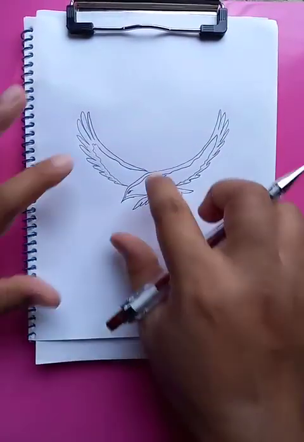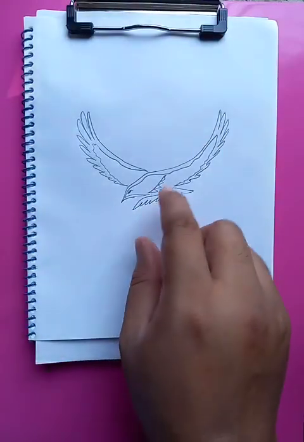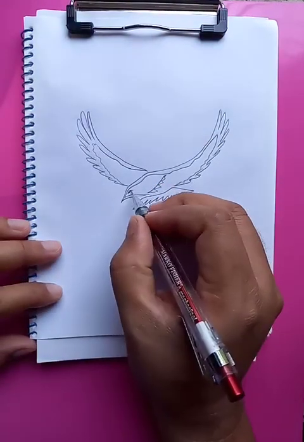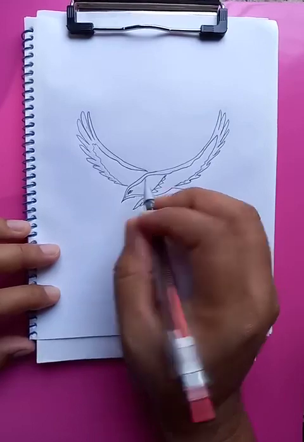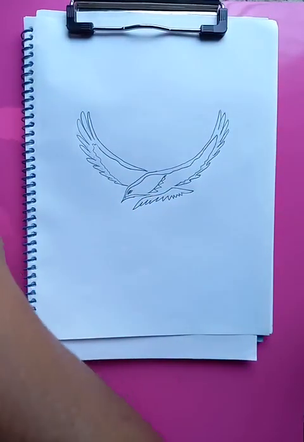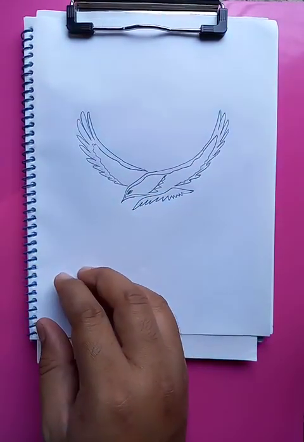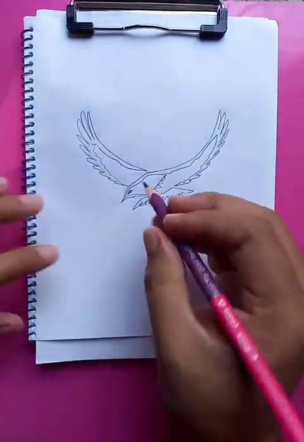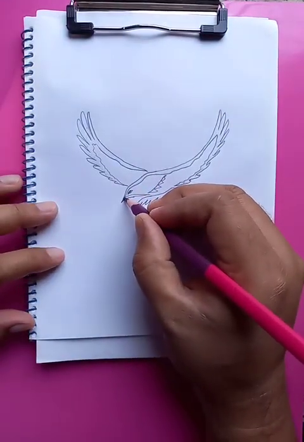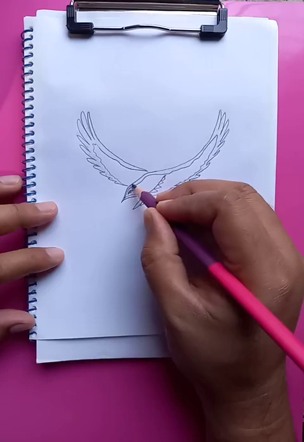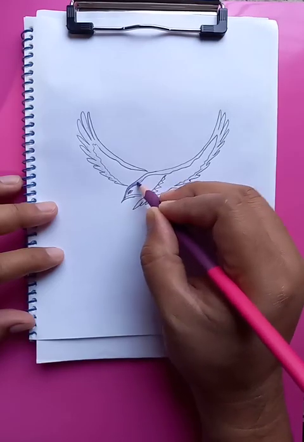All right, now we're going to fill up the structures inside the parallel lines. Let's put the purple color because the imagination has no limits.